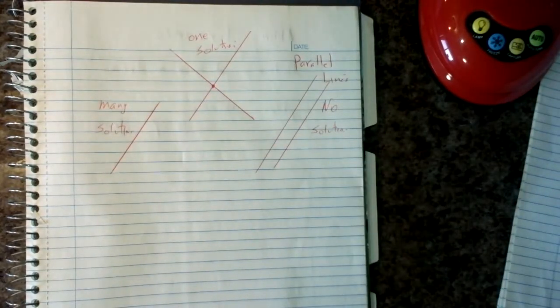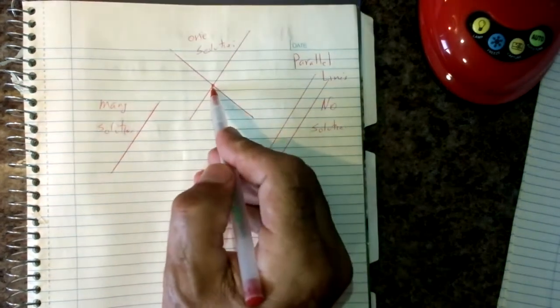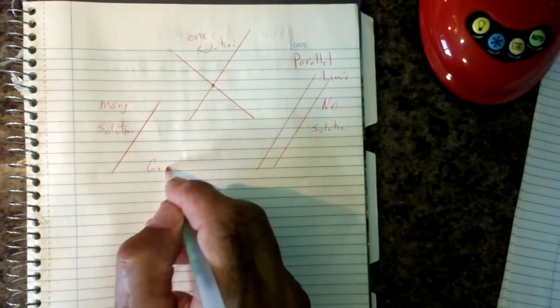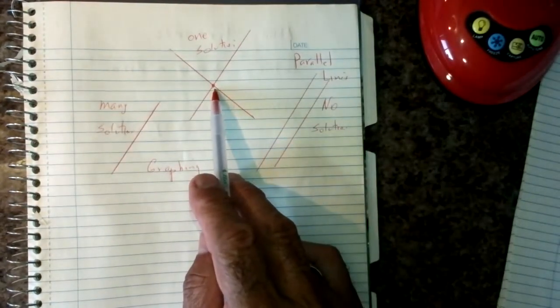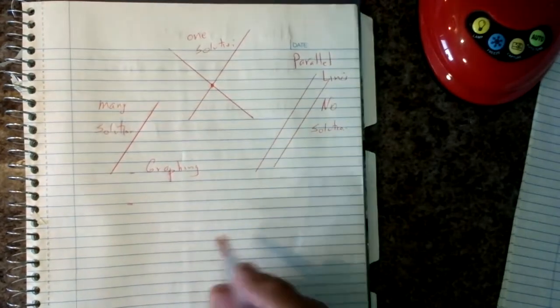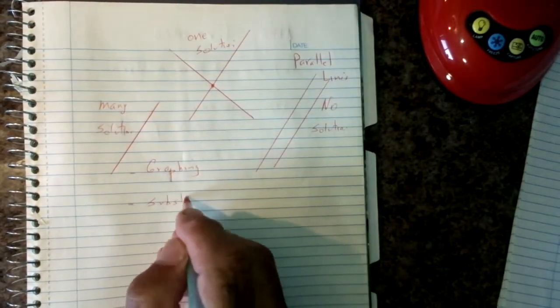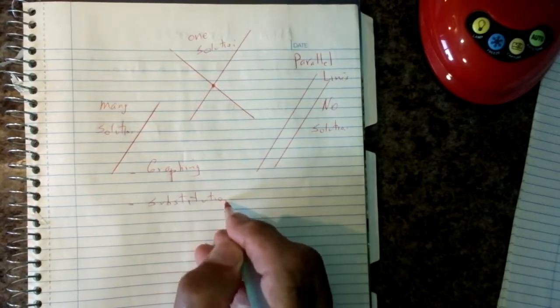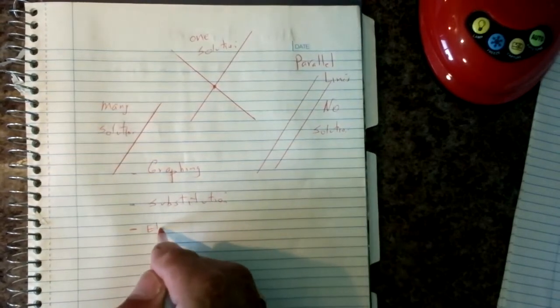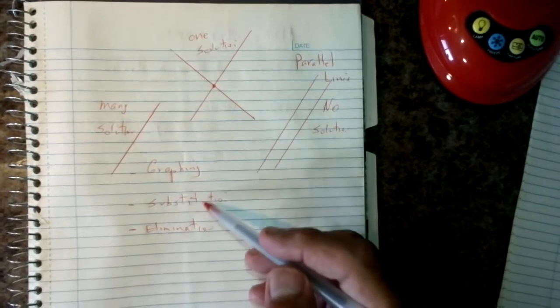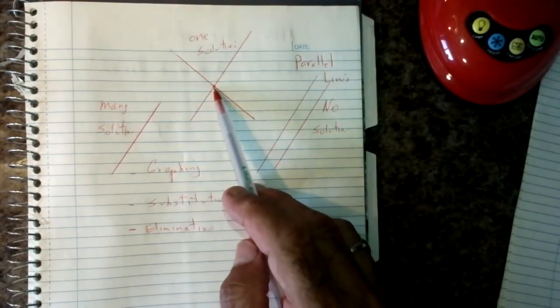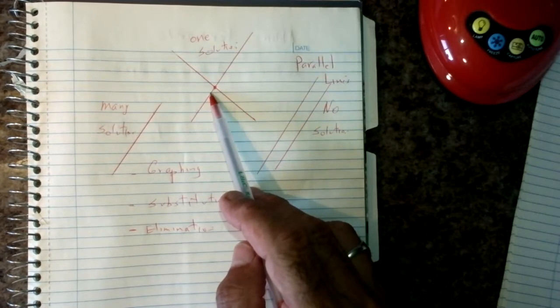First, we want to talk about how to solve the system and find the solution by the method of substitution. There are three methods to find this point. One is the method of graphing, which means you graph each line and then you read the coordinates of the point. The second method is the method of substitution, and the third is the method of elimination. So there are three methods to find the point of intersection, if there is any.